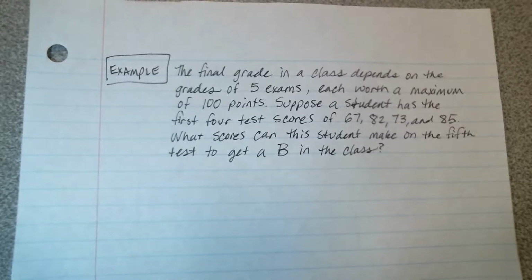So in this example video, I'm going to show you how to set up and solve a compound inequality. And here is a great scenario that a lot of students find themselves asking. Let's say the final grade in a class depends on the grades of only 5 exams, each worth a maximum of 100 points. Suppose a student has the first 4 test scores of a 67, 82, 73, and 85. But this student really wants to end the semester with a B in the class for a final grade. So what must this student basically score on that 5th exam to get the B in the class?